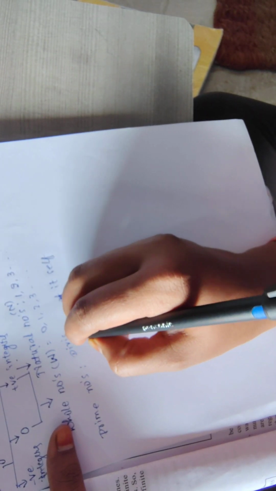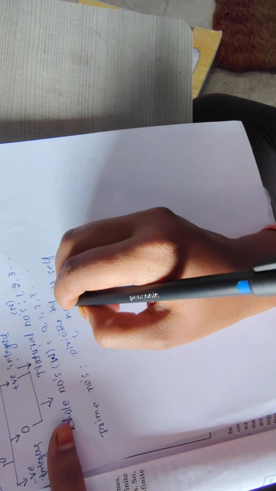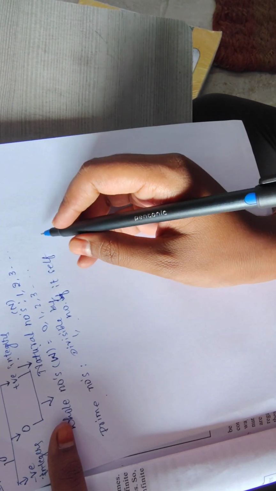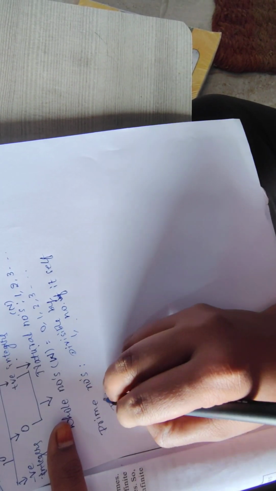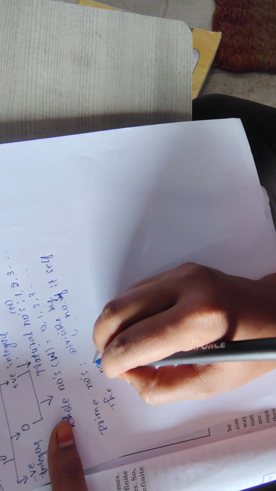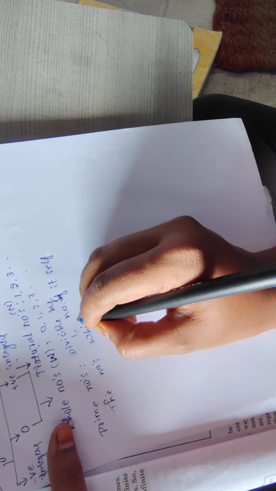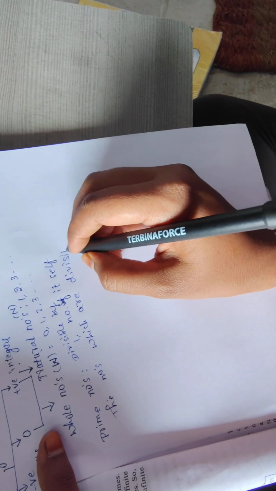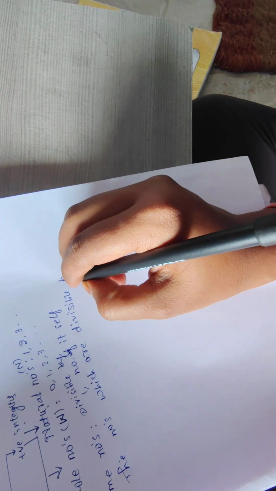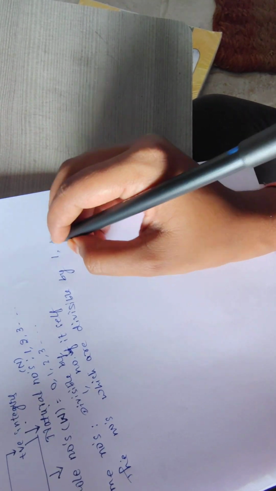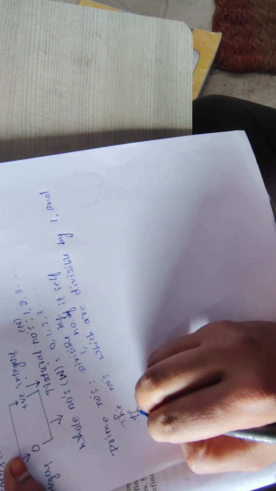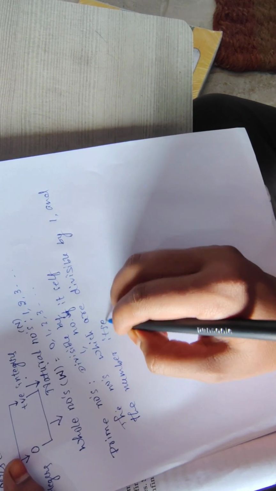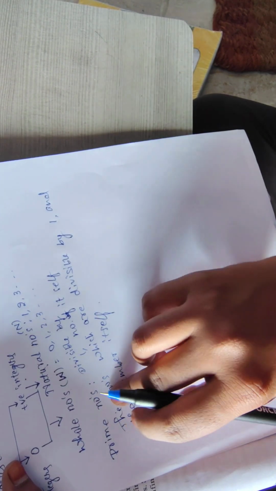Prime numbers are the numbers which are divisible by 1 and the number itself. If you want, you can write the definitions. What are prime numbers? The numbers which are divisible by 1 and the number itself are called prime numbers.